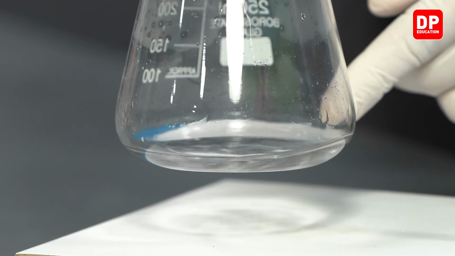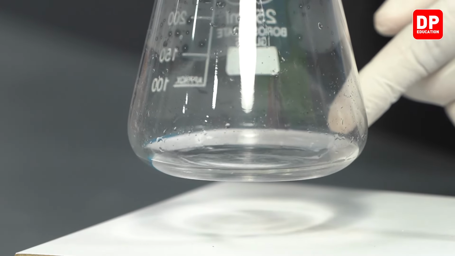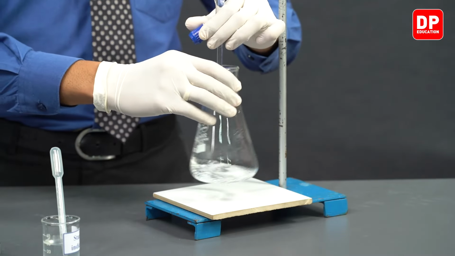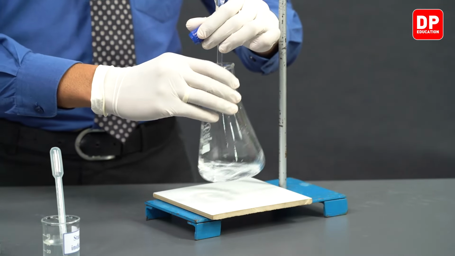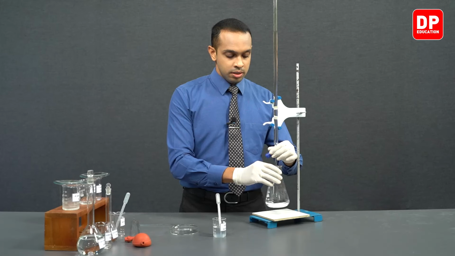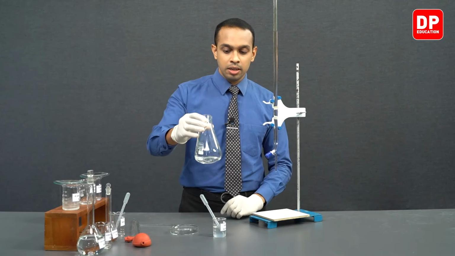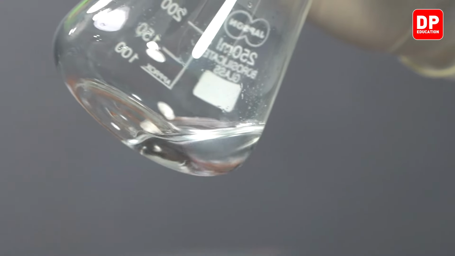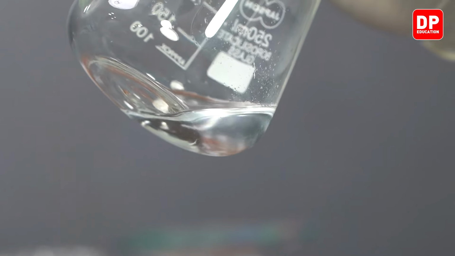We still have some blue coloration in the medium. We can add a few more drops. Now students, the medium is completely clear. There is no blue coloration observed. So now students, we are done with the titration. So as you can see, this is a clear solution.